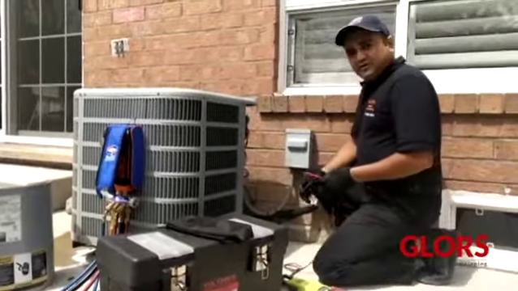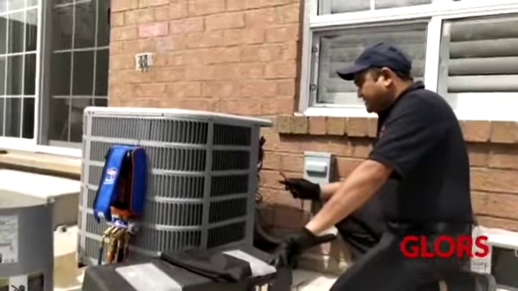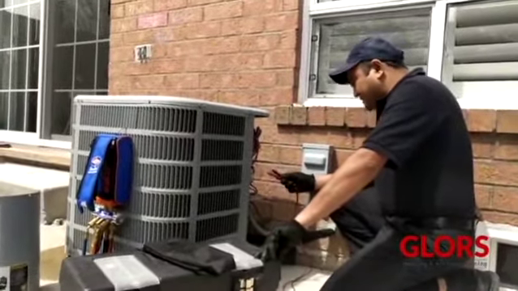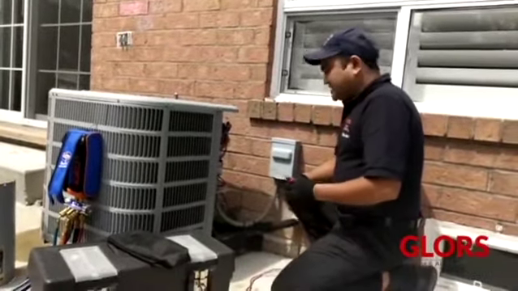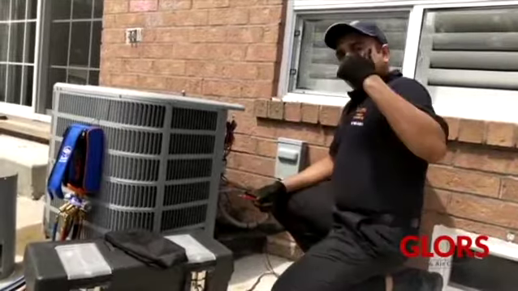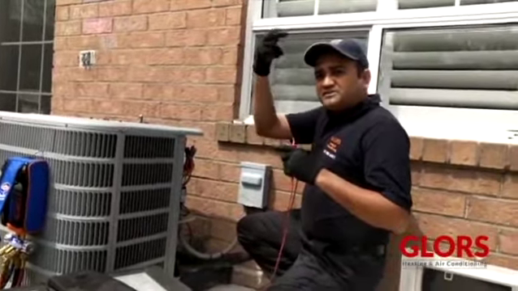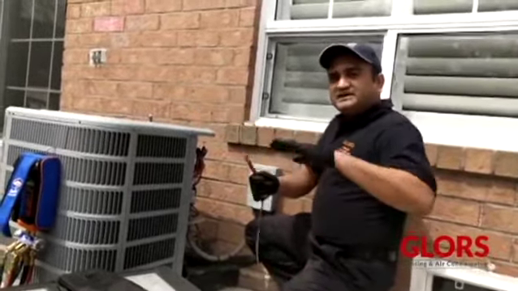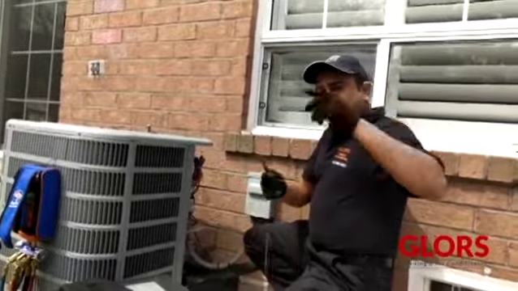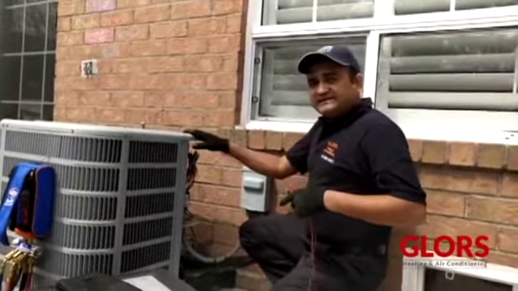So here we open the AC, and it's called a condenser actually. Looking in here, we are not getting 24 volts, so we have to check why. There is a loop: 24 volts comes from your thermostat to the furnace and from the furnace to the AC.